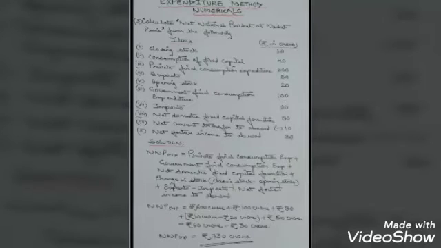Now we need to calculate NNP at market price, and here you need to remember that to calculate NNP at market price, we need NDP at market price, in which you add the net factor income from abroad. So children, the very first thing is the private final consumption expenditure, to which we will add the government final consumption expenditure. Then you will add the net domestic fixed capital formation. Then you will add the change in stock.